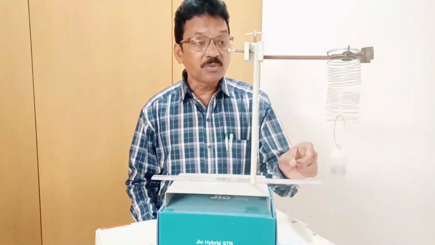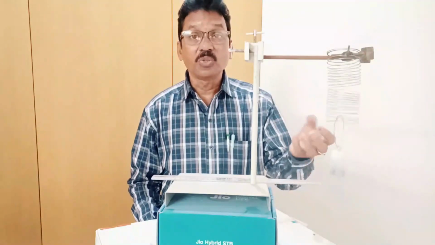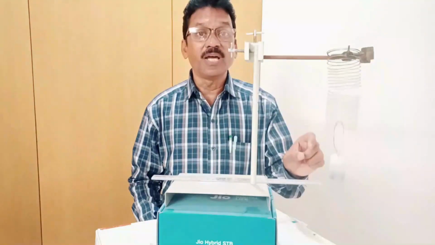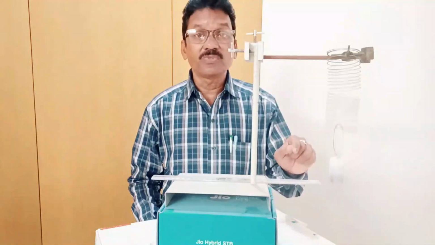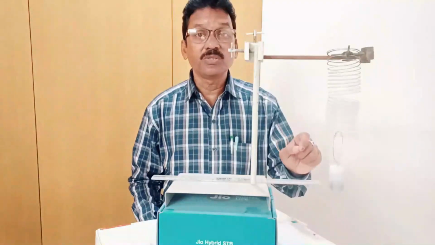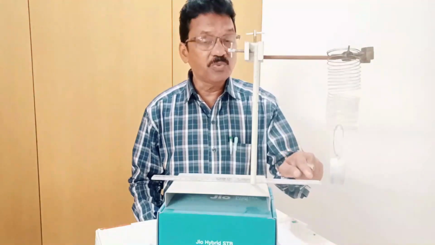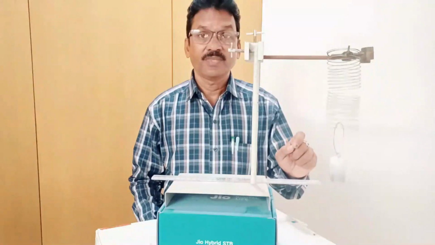Here also some force is acting on this mass to bring back its position. That force is known as restoring force. And this restoring force is directly proportional to the displacement of this mass from its mean position, and it is in opposite direction.